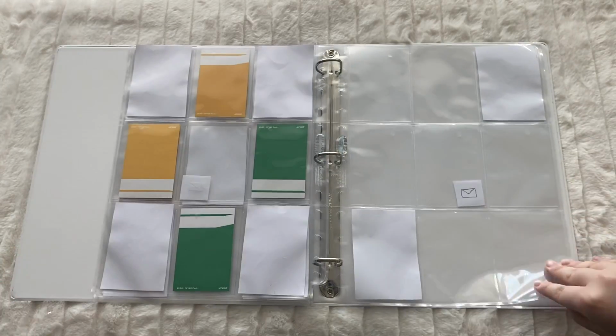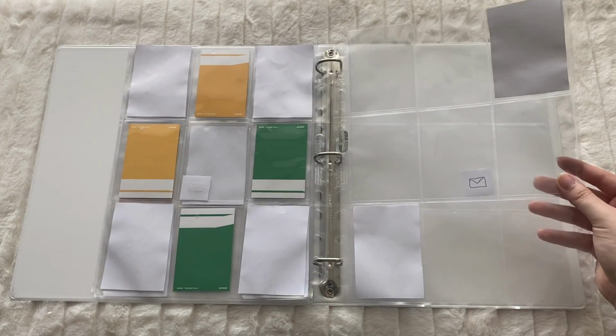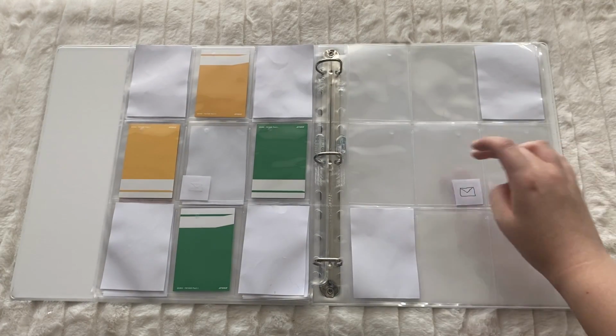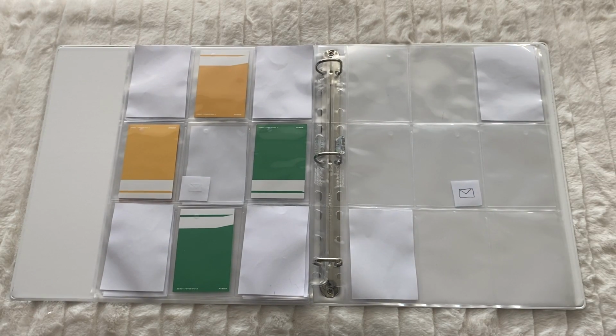That'll be fine. This is my special page. You can possibly see that I have 4 sleeves in here. So I'm waiting on 4 of these cards.